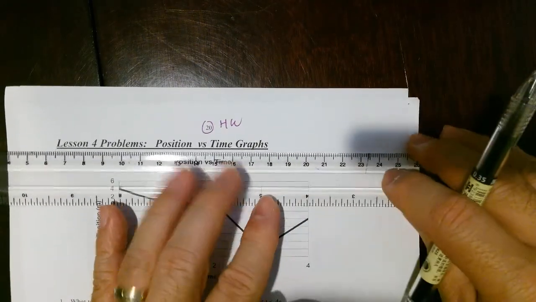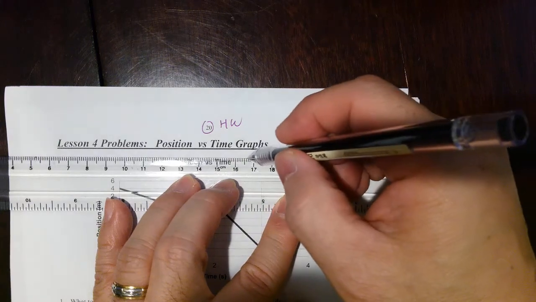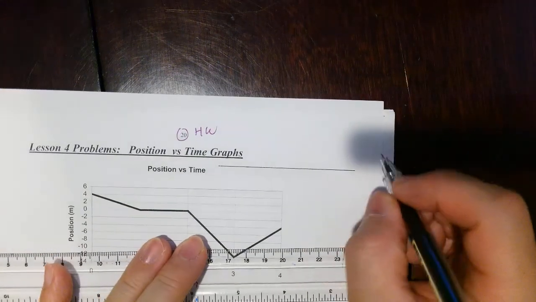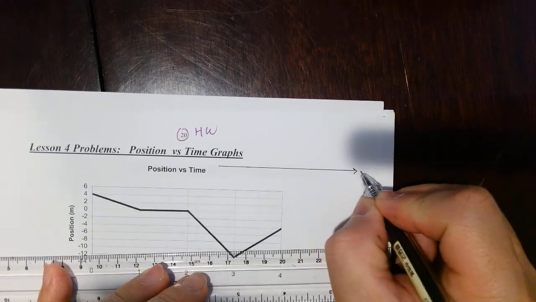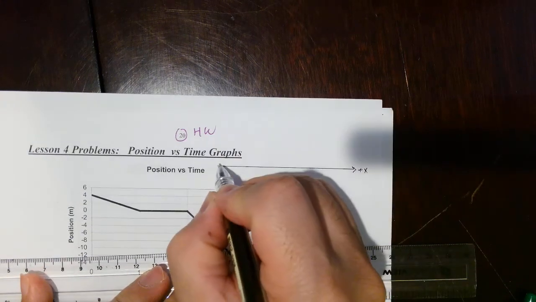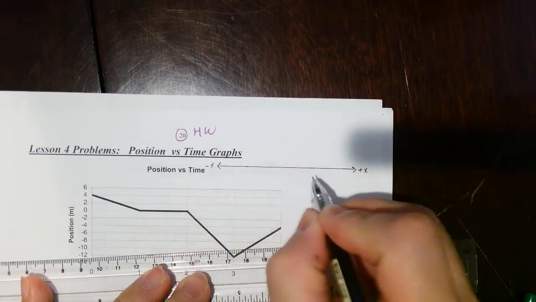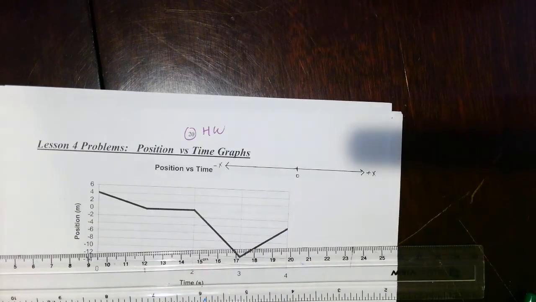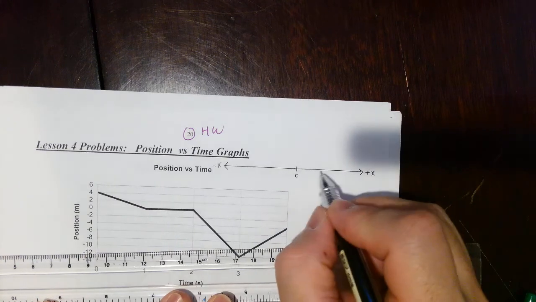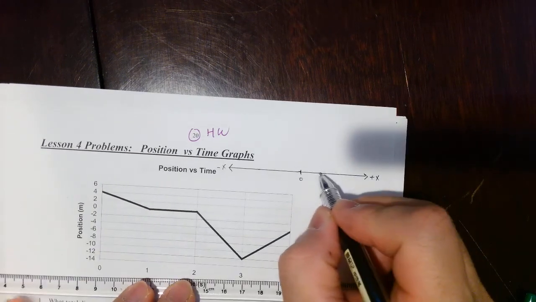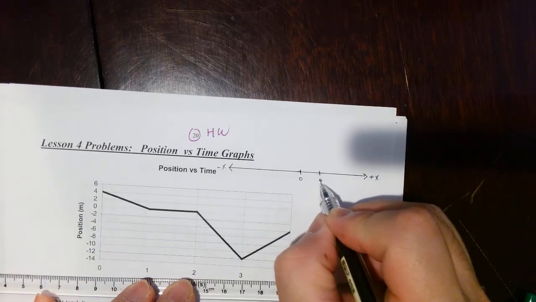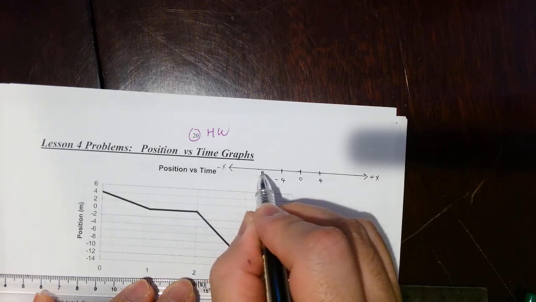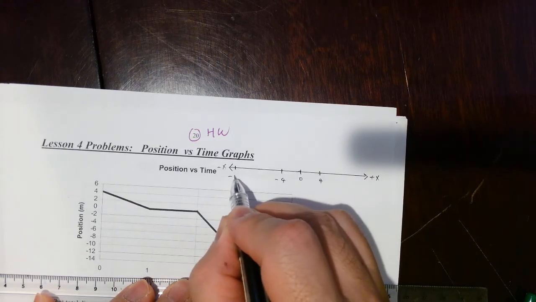a horizontal x-axis, like so, and this here were the positive x and this here were the negative x, and let's say this were the origin 0, and this were 4, this is negative 4, and then negative 12.